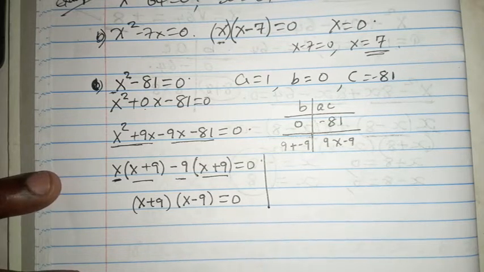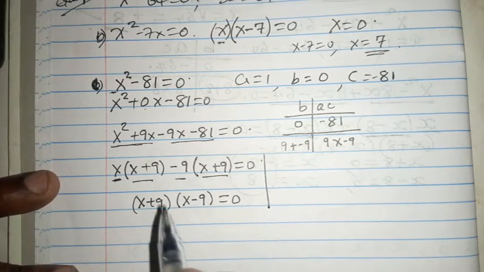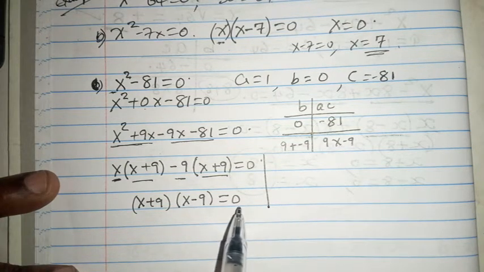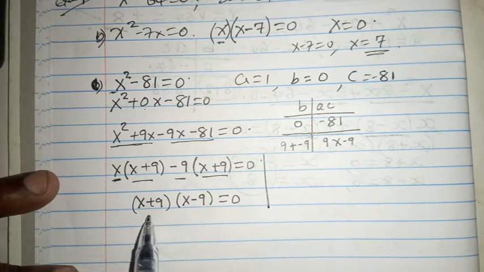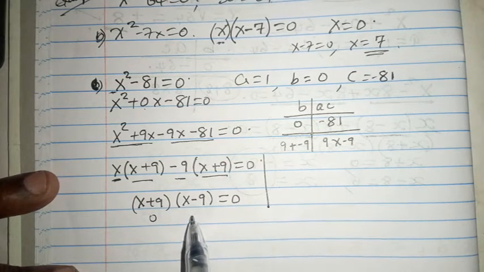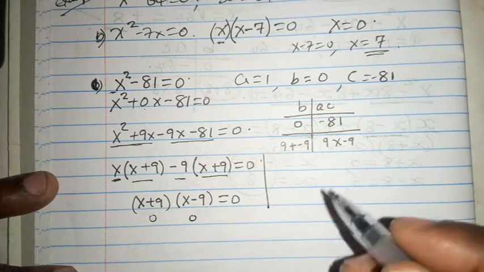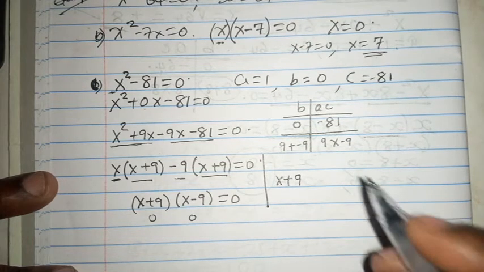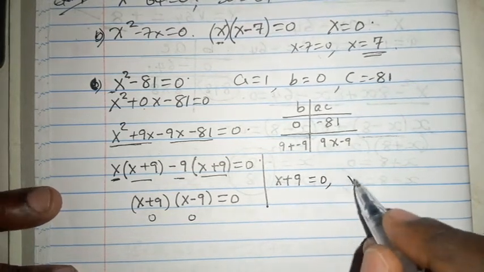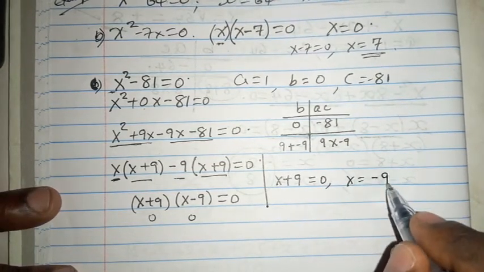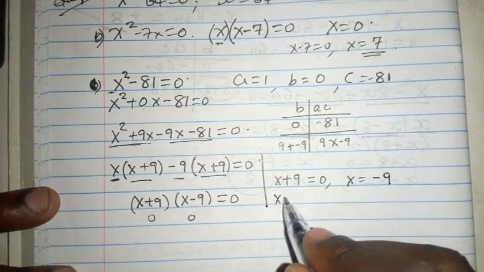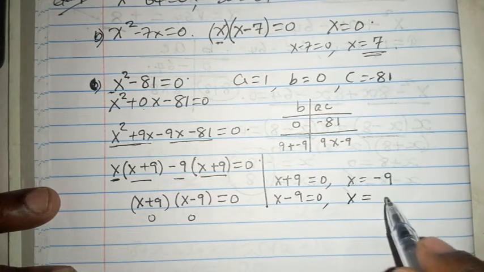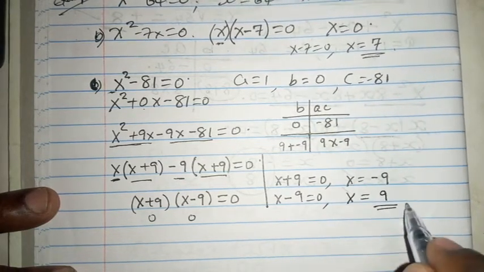And of course, when this is the case, this number times this number will give you 0. It is only possible when this one is 0, or this one can also be 0. So if x plus 9 is equal to 0, then x is equal to negative 9. If it is now x minus 9 that is equal to 0, then x itself is a positive 9.